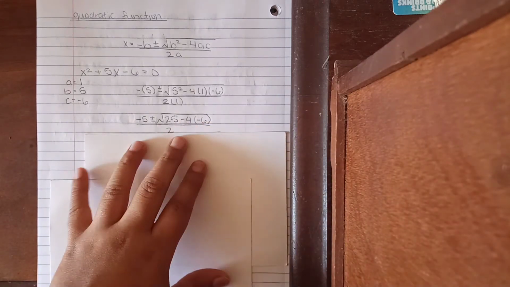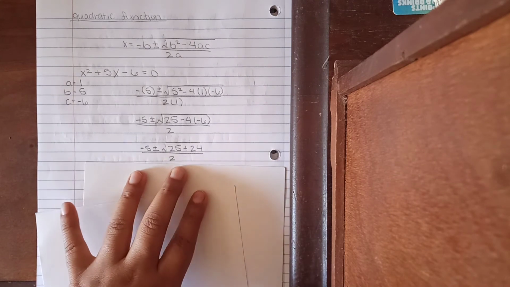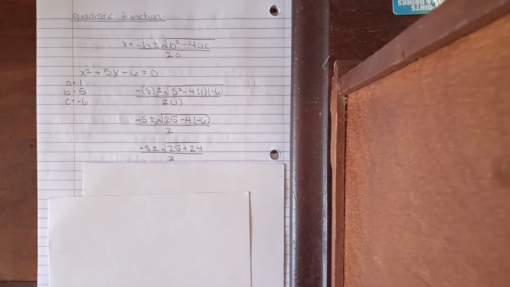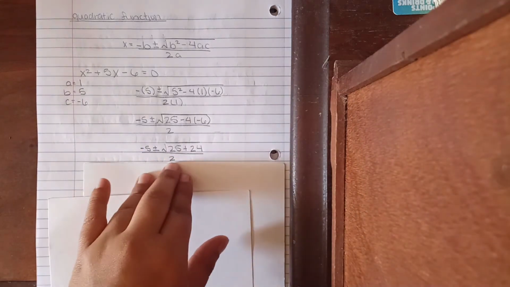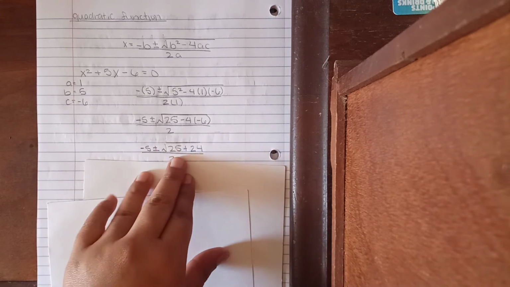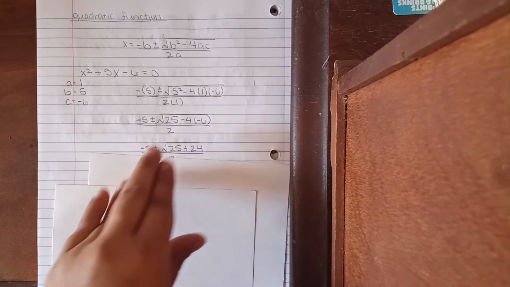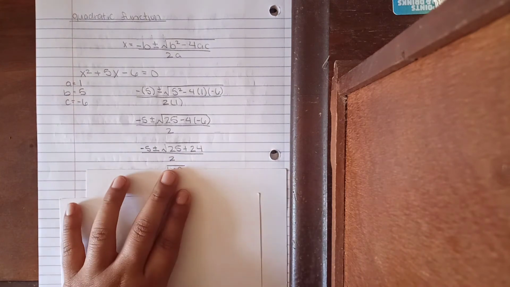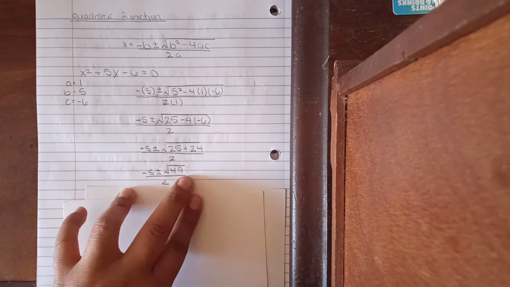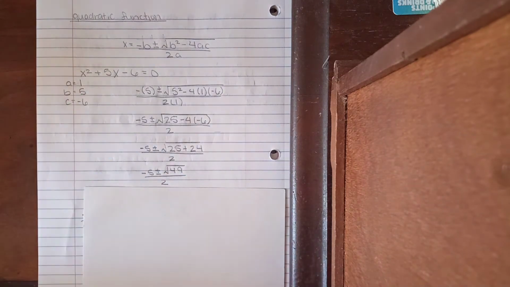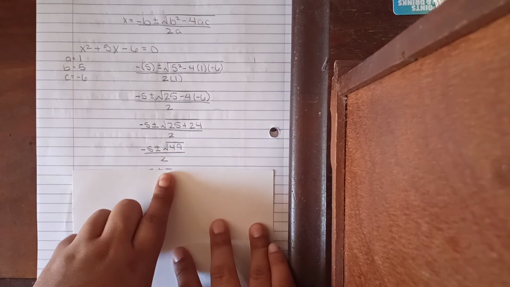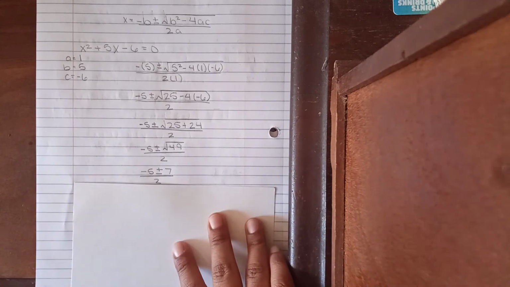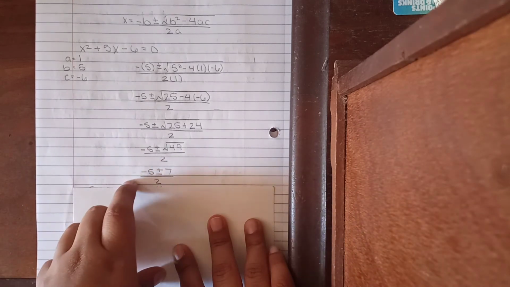Our next step from here will be multiplying the negative 4 times the negative 6, which leaves us with a positive 24 because a negative times a negative equals a positive. So our next step is to deal with our square root right here. We need to add these two, and then we will try to get the square root if it is a perfect square. So 25 plus 24 is equal to 49. And 49, luckily, is a perfect square. So the square root of 49 is 7. So we have negative 5 plus or minus 7 over 2.